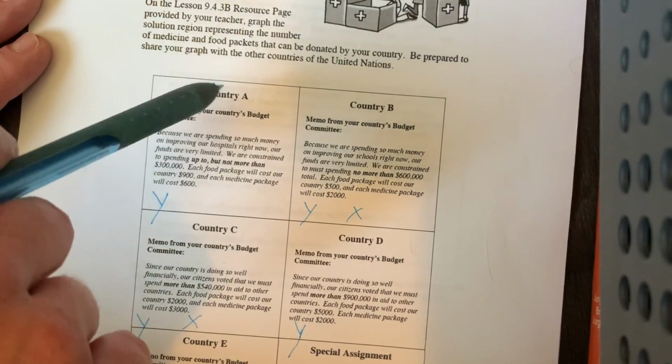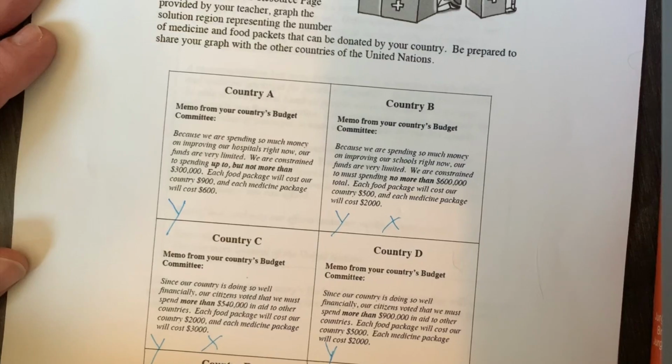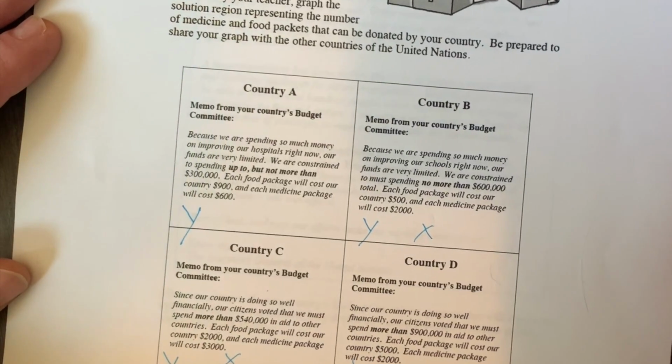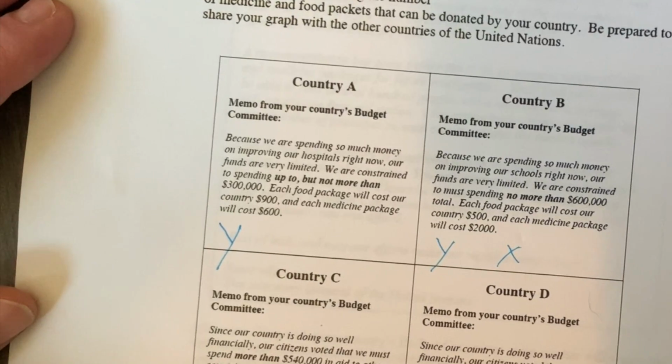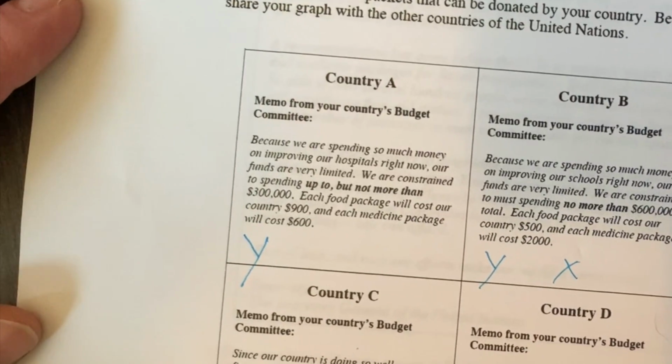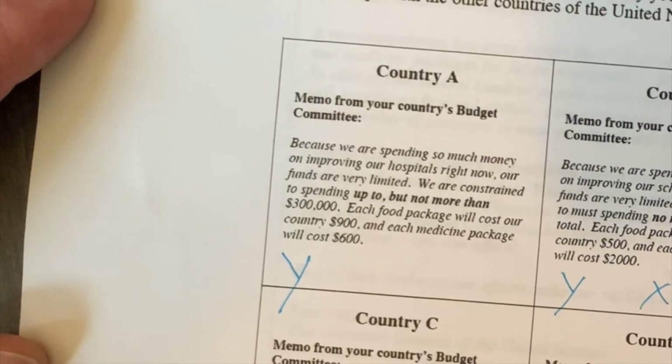So let's get started on country A. Let's see what it says here. Because we're spending so much money on improving our hospitals right now, our funds are very limited. We are constrained to spending up to, but no more than, $300,000. Each food package will cost our country $900, and each medicine package will cost $600.